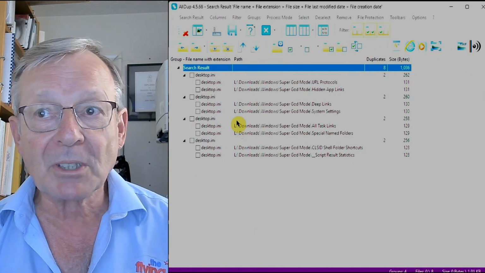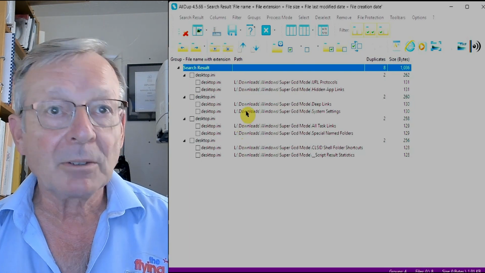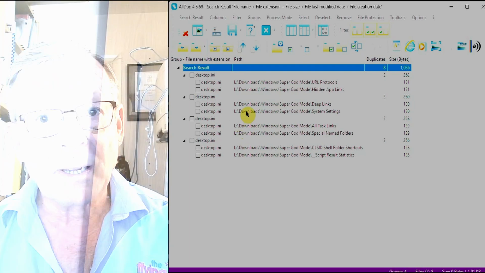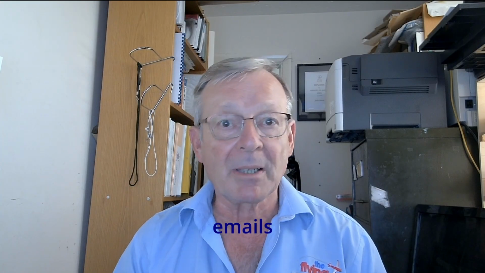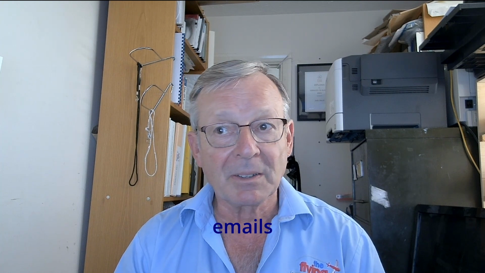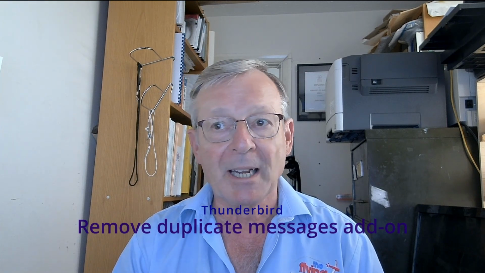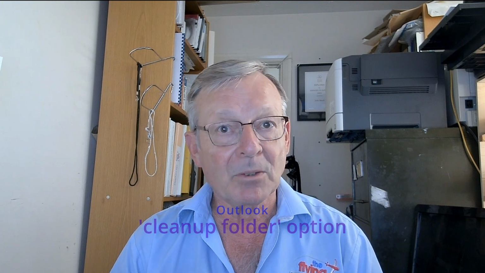So look at the results, and there you go. Fantastic. You can also to some extent do emails depending on which email client you use, Thunderbird, Outlook, all those various things. Thunderbird actually has a remove duplicate messages add-on. And Outlook, you can clean up the folder under the delete icon when you have a look for it, and that will help you get rid of duplicate emails, but there are other methods as well.